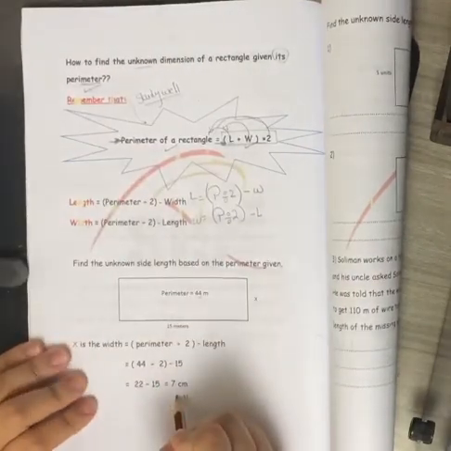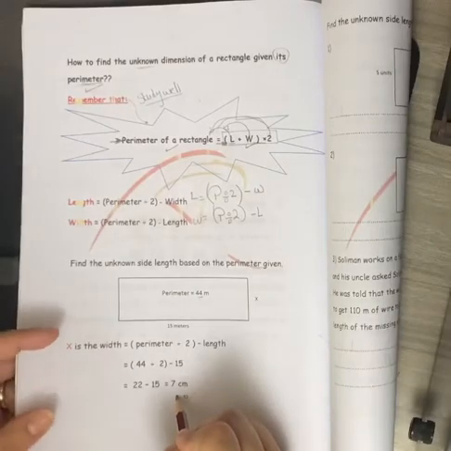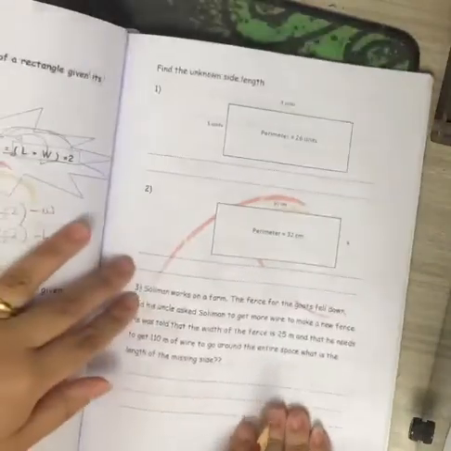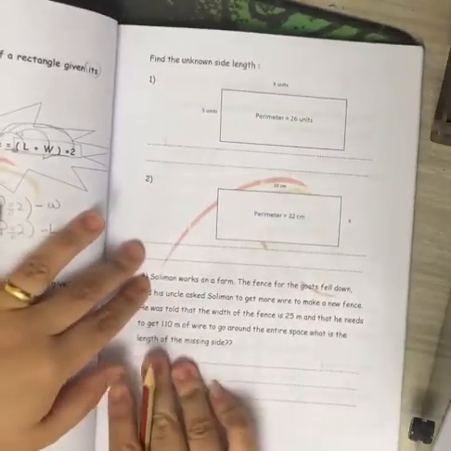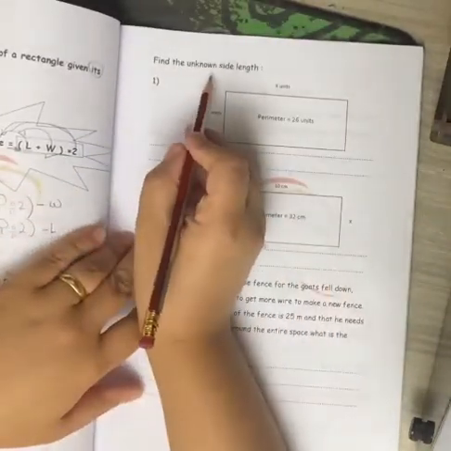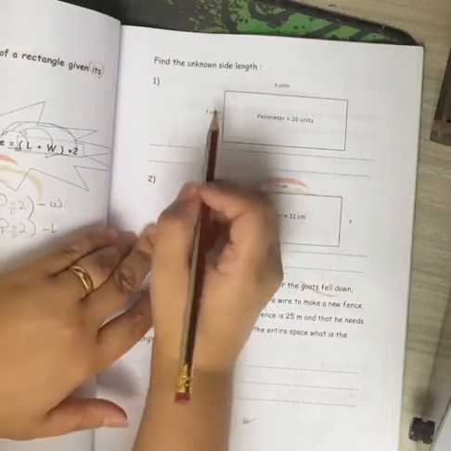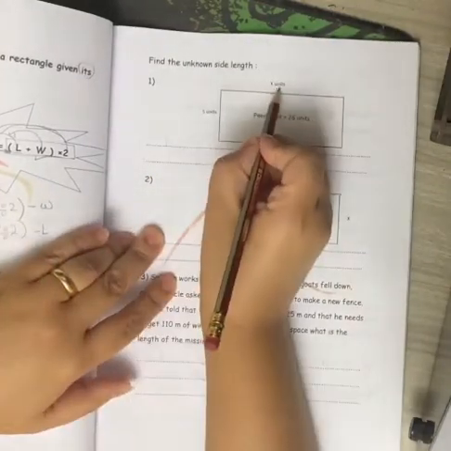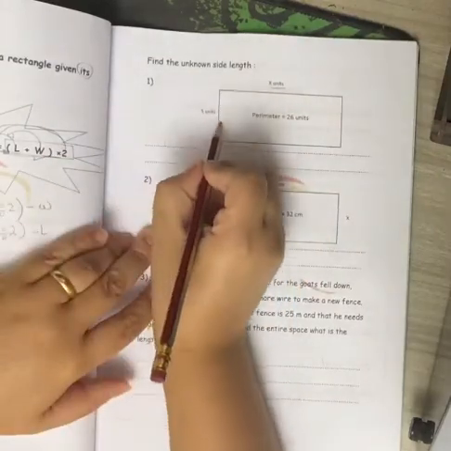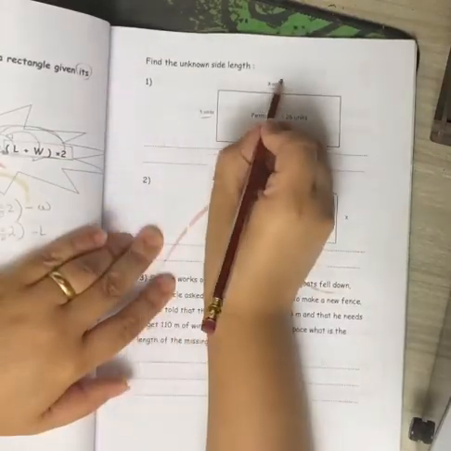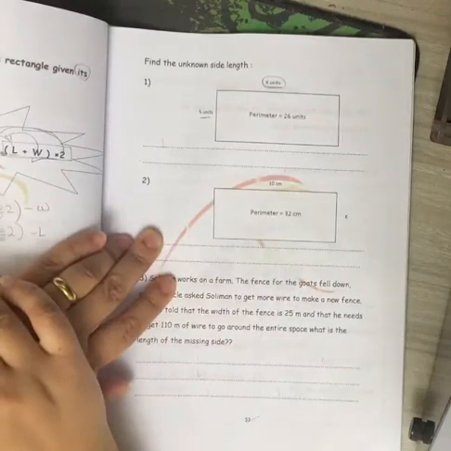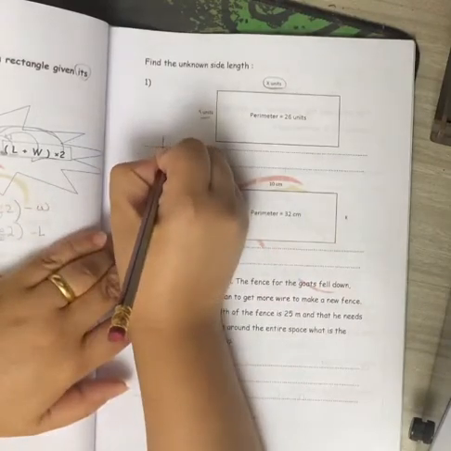This example is done for us, okay? And go to page 53. Here, find the unknown side length. I have here x units and here 5 units. This x units is for the length, so I will write the rule of the length.